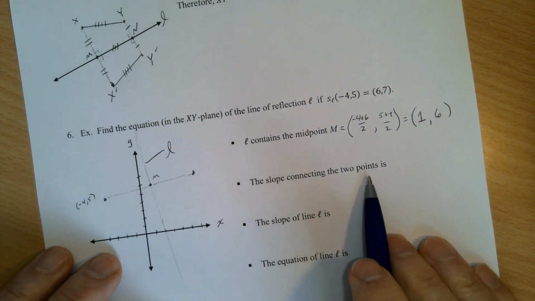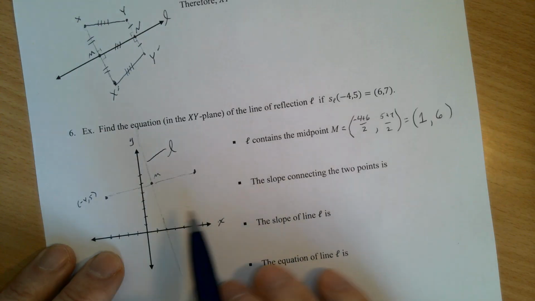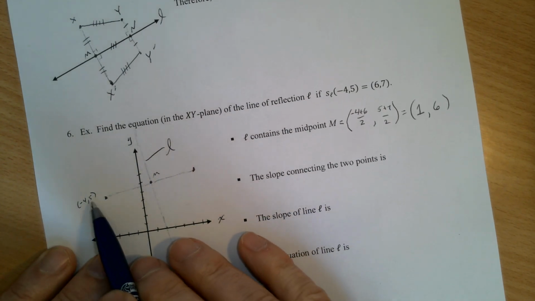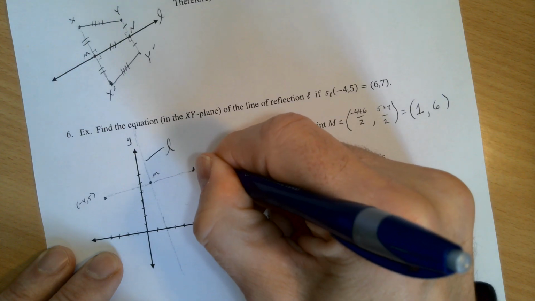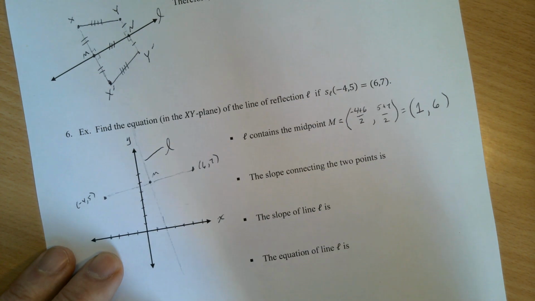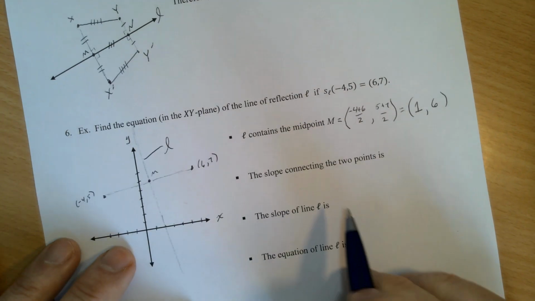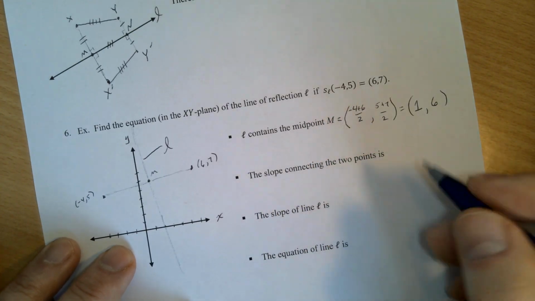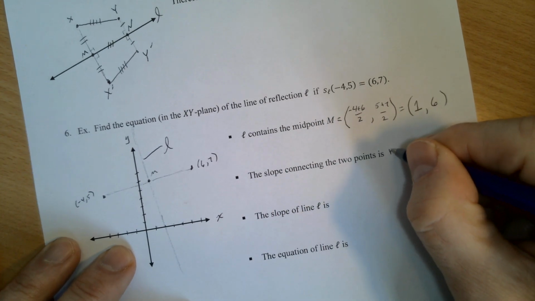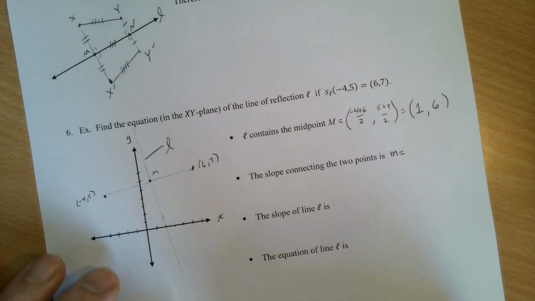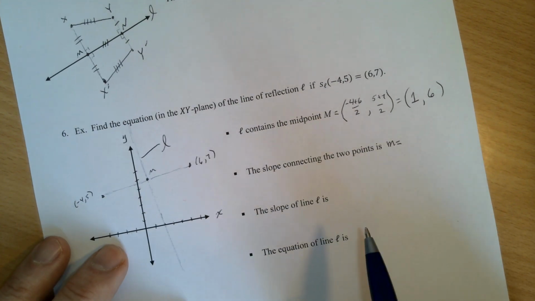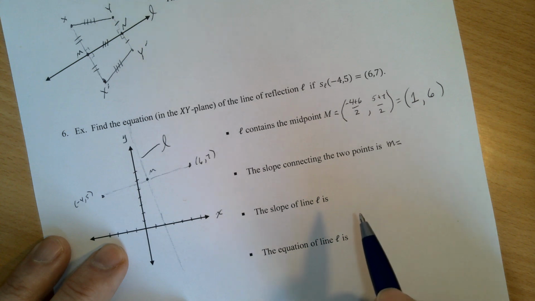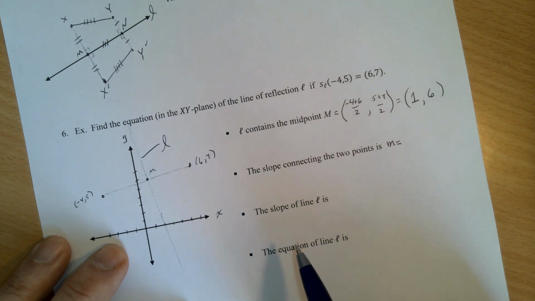So what is the slope? The slope that contains these 2 points, -4, 5, and 6, 7, that will help us. The slope connecting those 2 points is going to be, I'll write it like little m for the slope, equals rise over run, the difference in the y's over the difference in the x's.